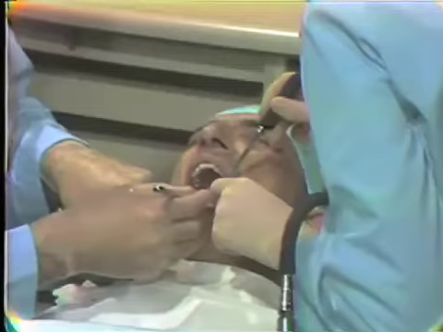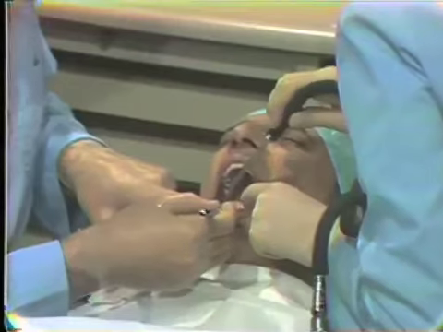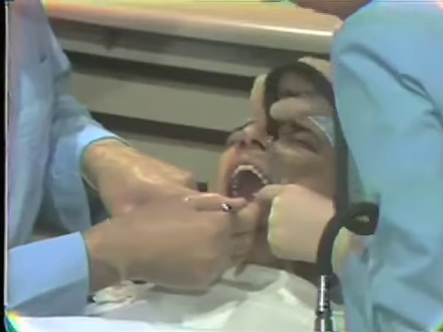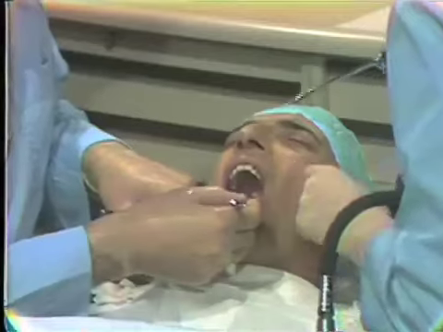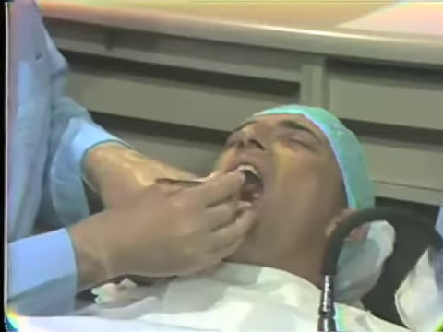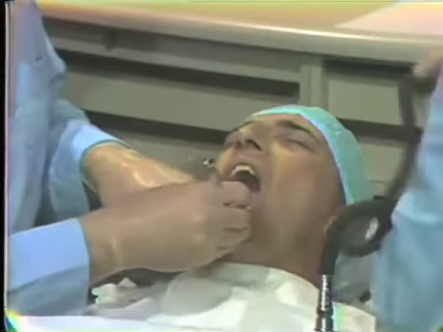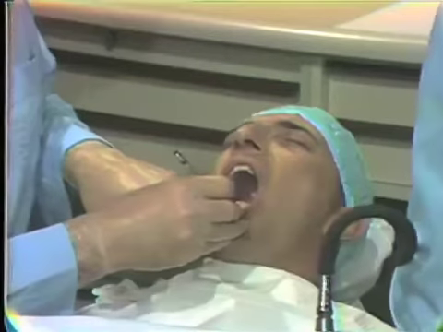Having completed then our scaling and debridement in the interproximal areas, and having made certain that the root surfaces are clean and free from calculus and smooth, we are to the point then where we can begin to check our flap for the placement of sutures.